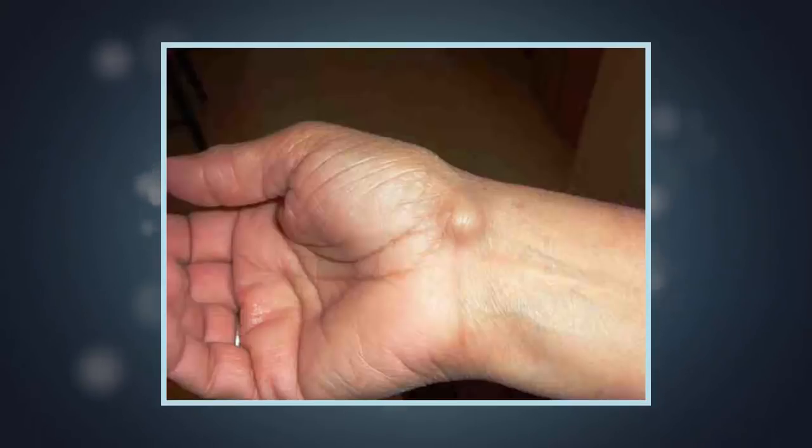A lump on your wrist, fingers, and palms can appear due to injury, work-induced blisters, and insect bites. Sometimes, if you experience these symptoms, it can be an indication of bigger health problems. If you have this health issue, you should treat it with utmost seriousness.